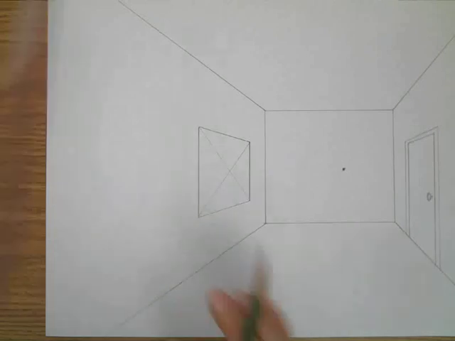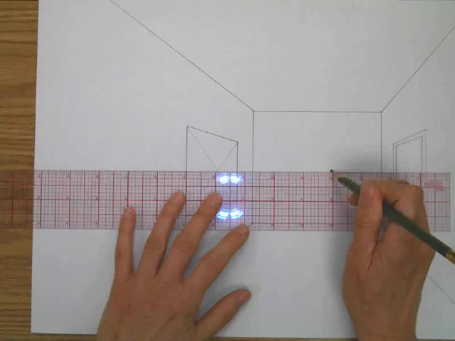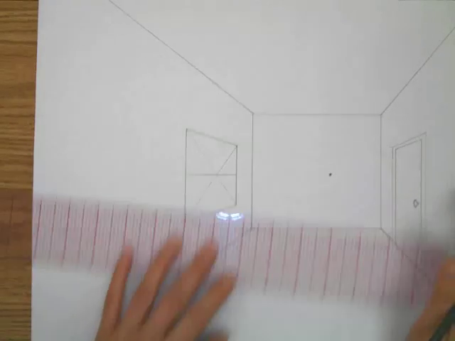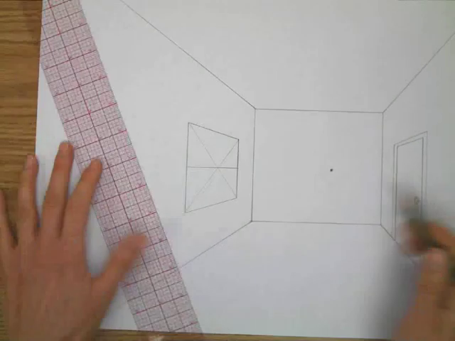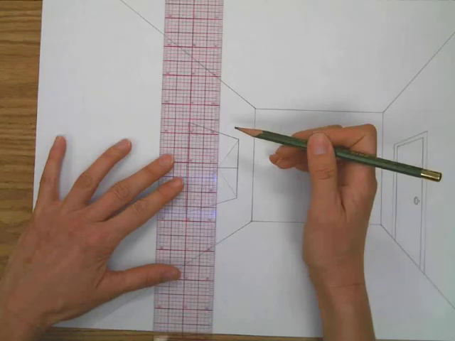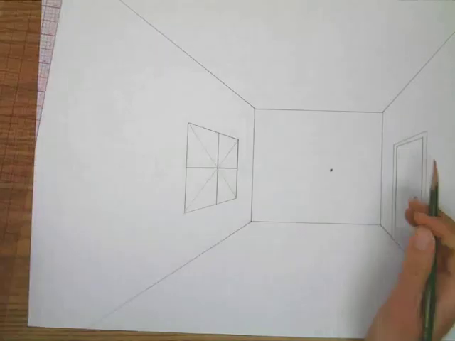So for the horizontal part, I will line up the vanishing point in the middle of the X. And the line goes like that. And also the vertical part would go through the X as well. There's a basic window shape.